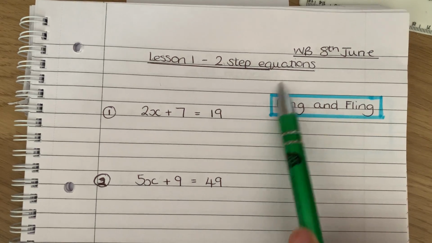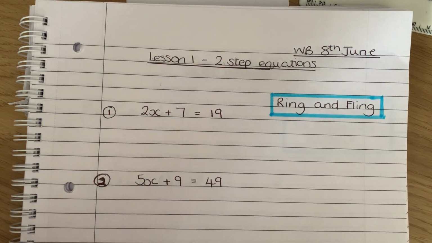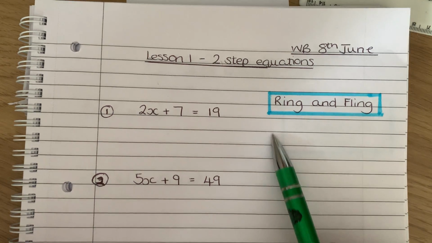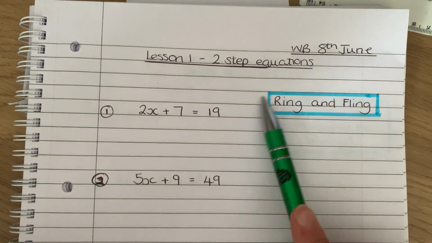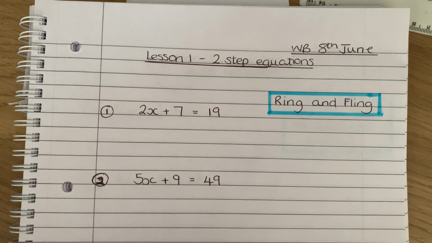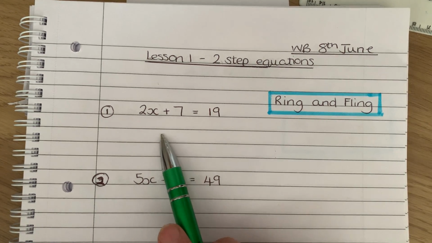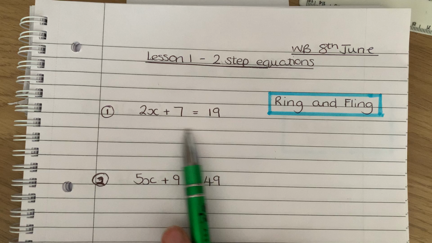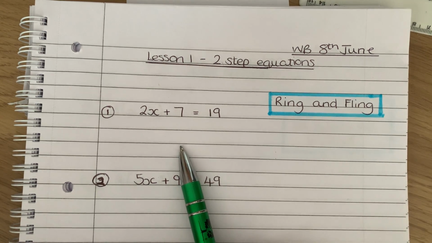So lesson 1, two-step equations, okay. Each lesson we've got a little clue to help you. So today's clue is ring and fling. We've talked about ringing and flinging before. So a two-step equation means that we have an equation with two lines of calculations, two steps to help us solve it. And we're going to use ring and fling.